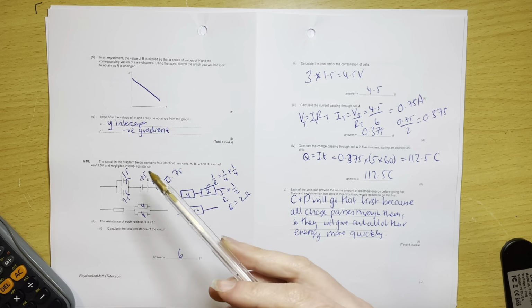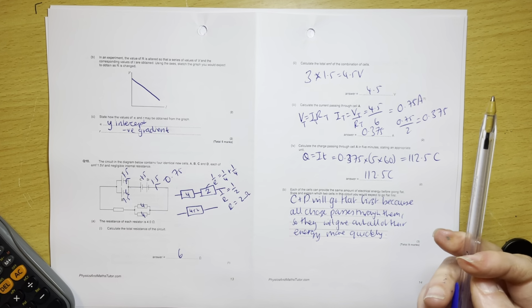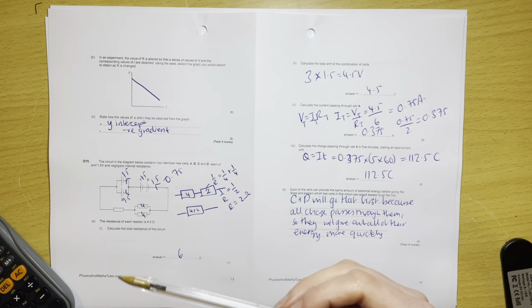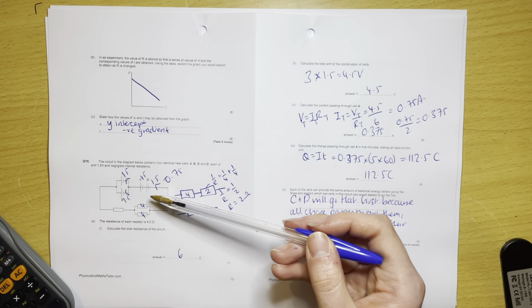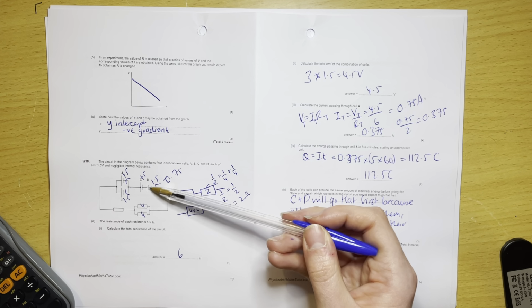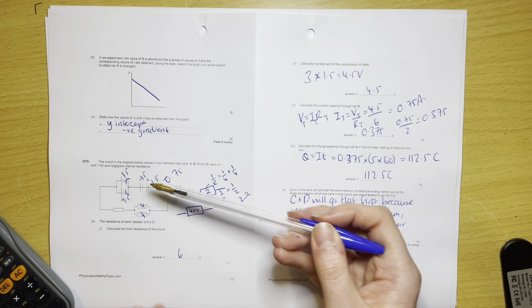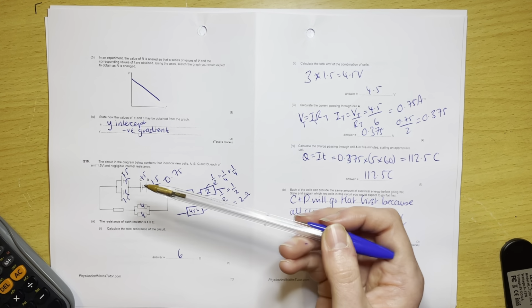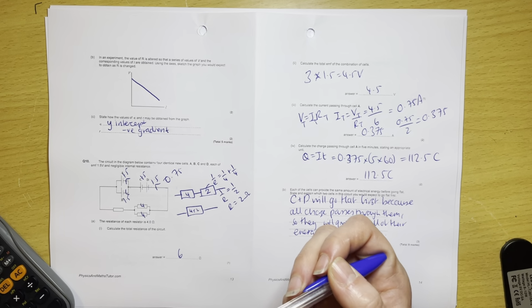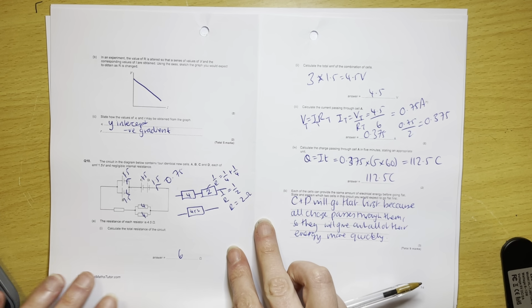Let's say that each of these bulbs has got 100 joules of energy, and they're giving out a joule every minute. A joule per coulomb, let's say. So it will only take 100 coulombs to get through. After 100 coulombs have passed through D and delivering out, but it's going to take twice as long for 100 coulombs to pass through A and B because they're splitting up, essentially. So yeah, that had nothing to do with EMF, but there we are.